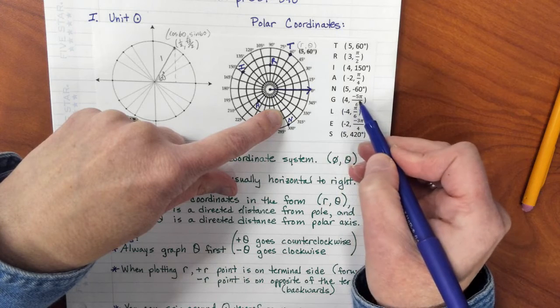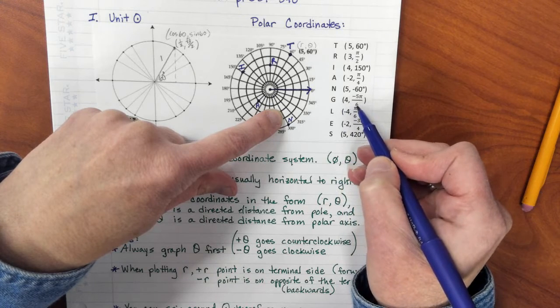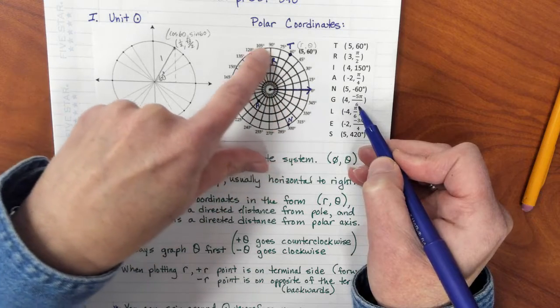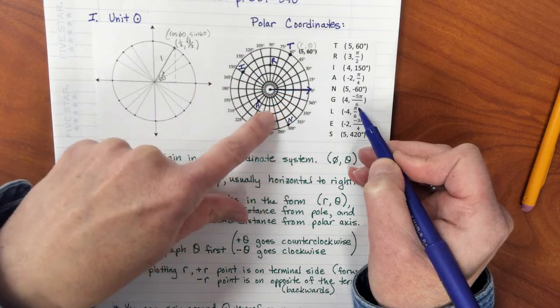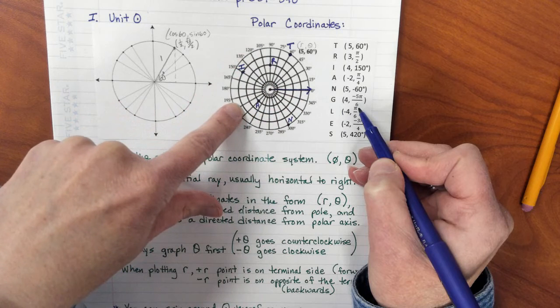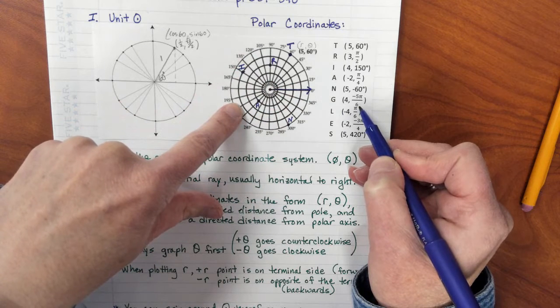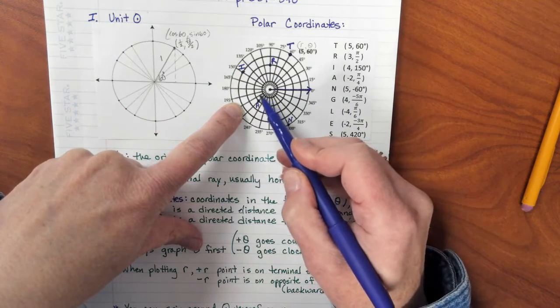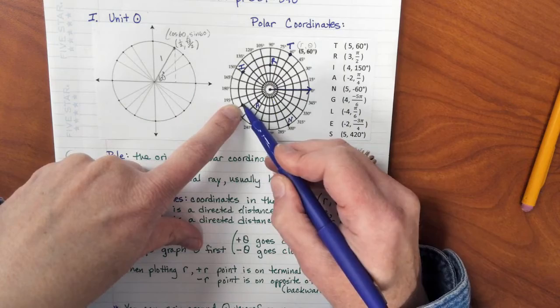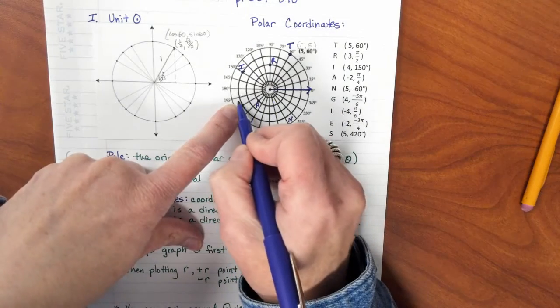Point G, negative 5 pi over 6. Well, positive 5 pi over 6 is here in quadrant 2. So negative 5 pi over 6 would be over here in quadrant 3, right? And it's a radius of 4. So we're going to come out 4 rings. Right there, that is point G.